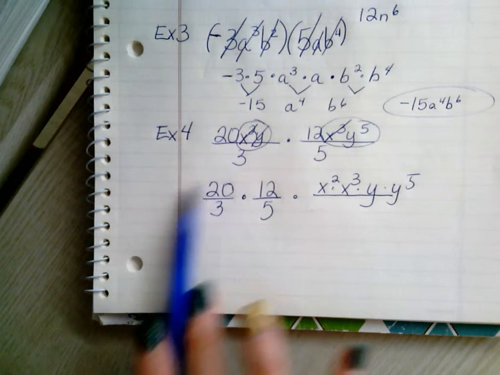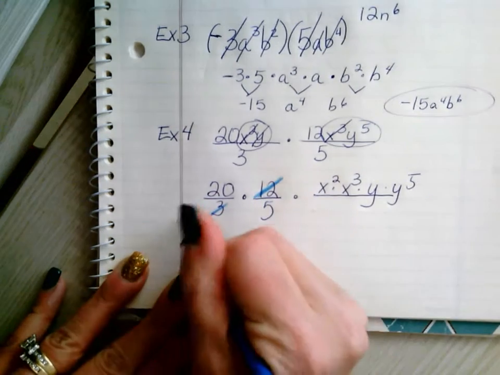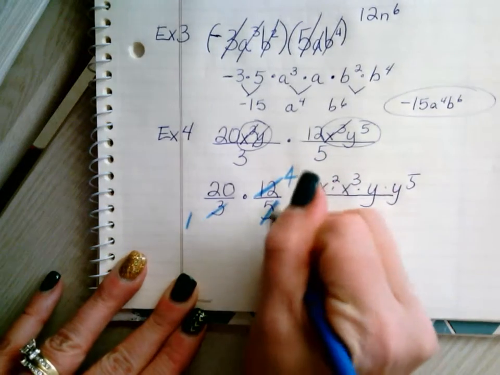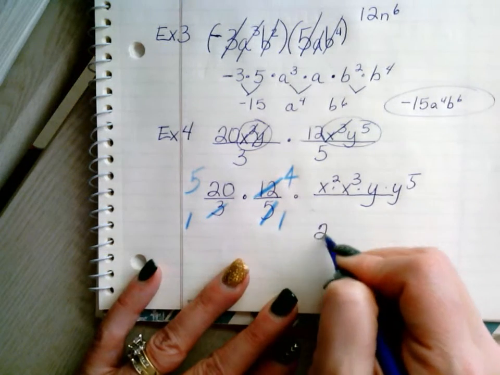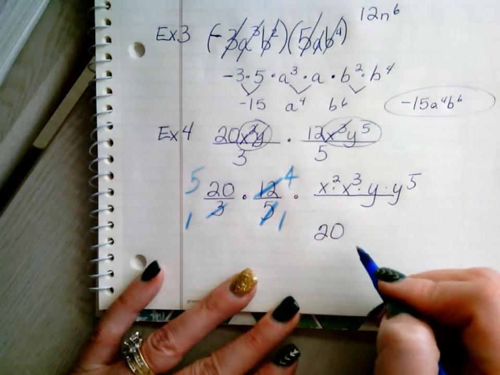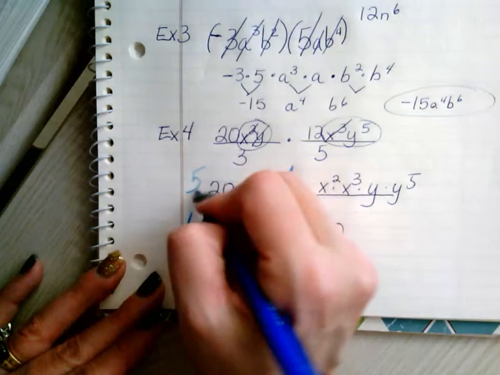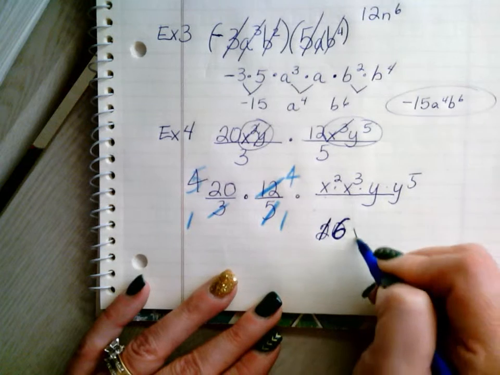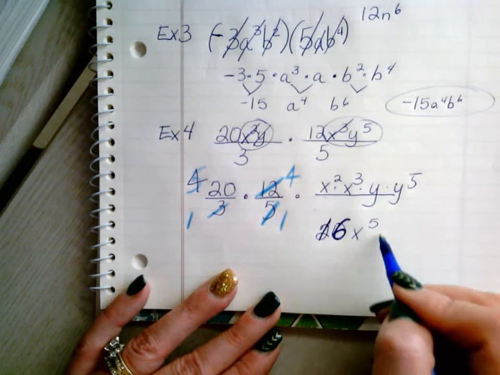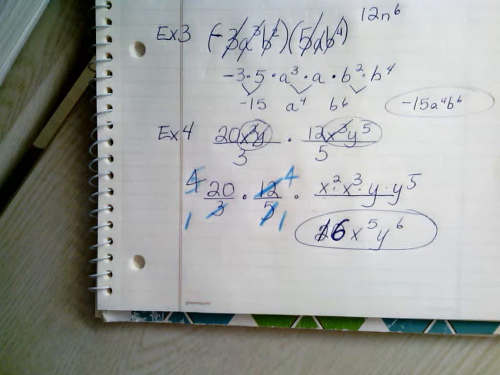Now, like normal multiplication of fractions, we can do some cross-canceling here. That becomes a 1, 4, 1, 5. So numerically, you get a 20... 5 goes into 20 four times. 16, hallelujah. x squared times x cubed is x to the 5th. y times y to the 5th is y to the 6th. Yes, ma'am and sir. Very good. Not too bad, right, guys?